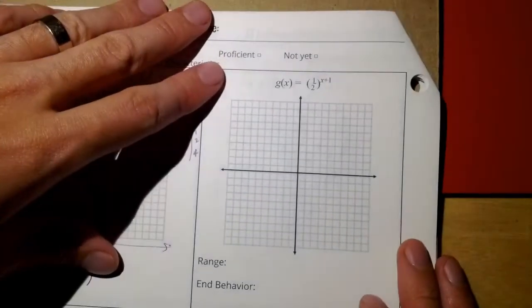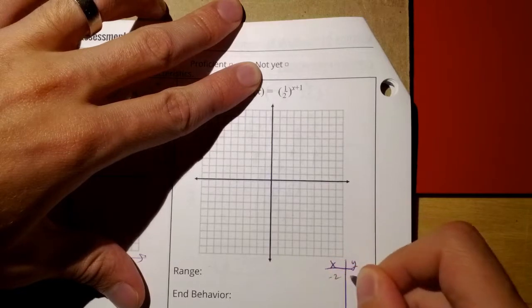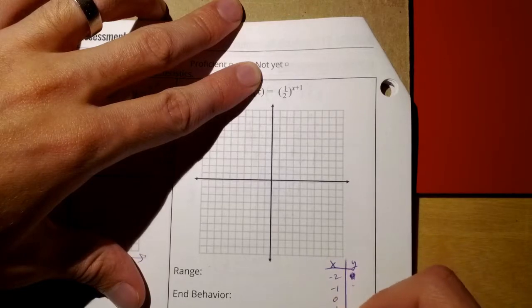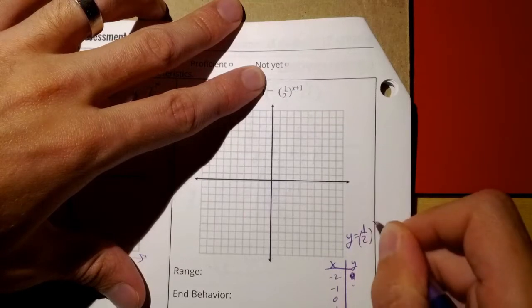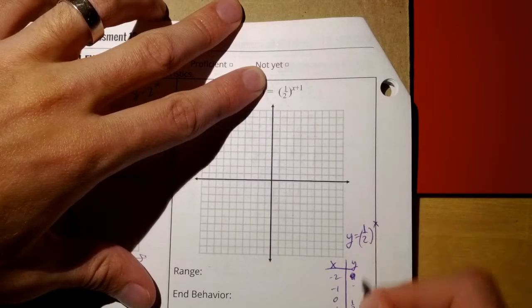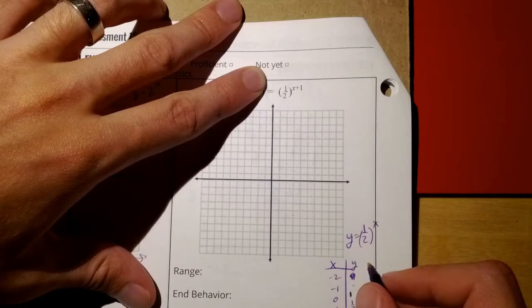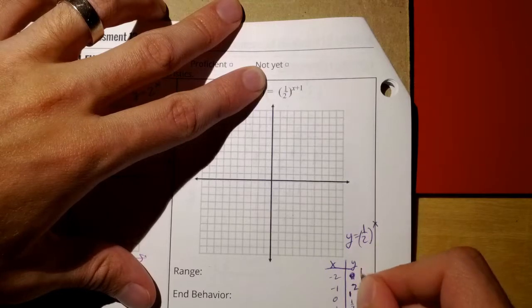For the second graph, I have a parent function of 1/2 to the x. Let's see. Alright, that one equals 1/2 to the x. See, 1/2 squared would be 1/2 times 1/2, which is a fourth. 1/2 to the first is a half. 1/2 to the 0th is 1. 1/2 to the negative first, let's take the reciprocal, it's 2/1 to the first, which is just 2. 1/2 to the negative second, take the reciprocal, I get 2/1 to the second, which is 4.